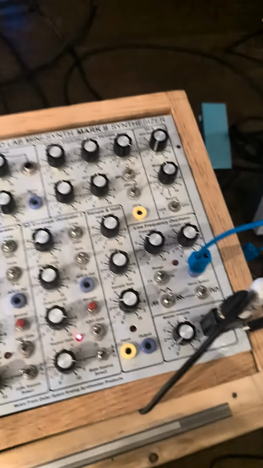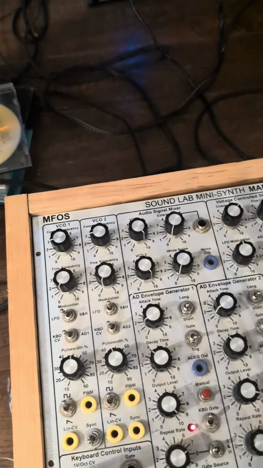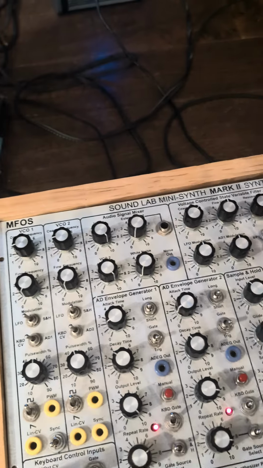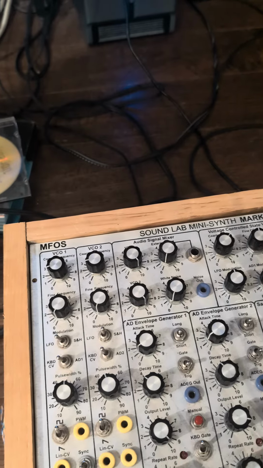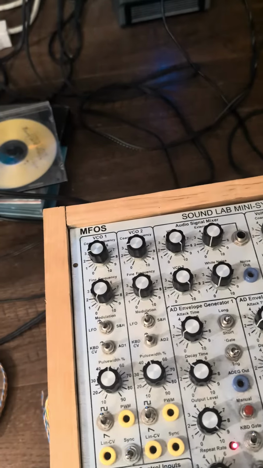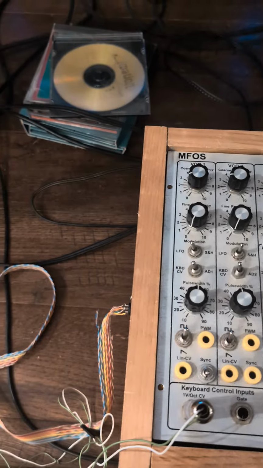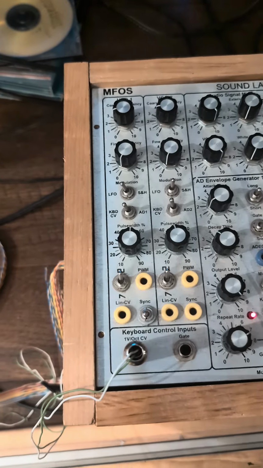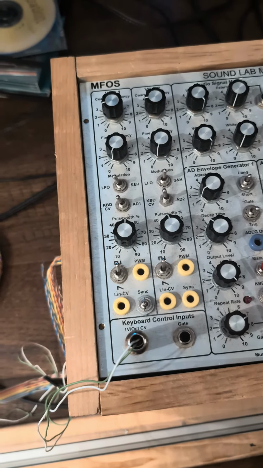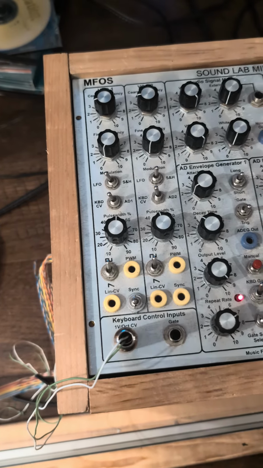I've just turned the master volume down so we get different things going on. Now what if I do this? Well, that doesn't, so I'm going to change the state filter, turn it down.